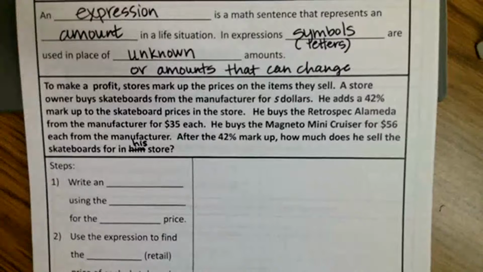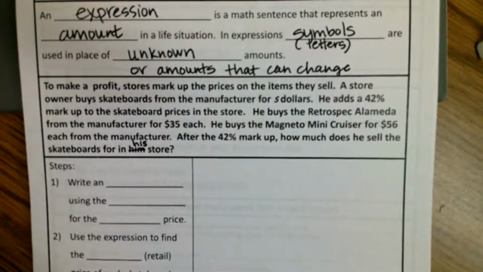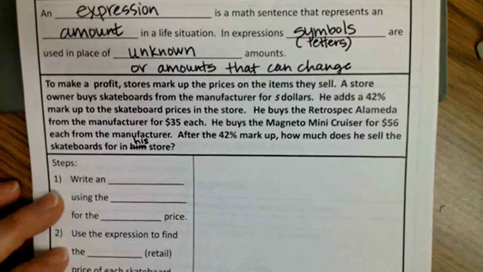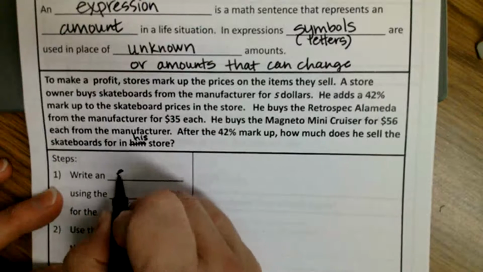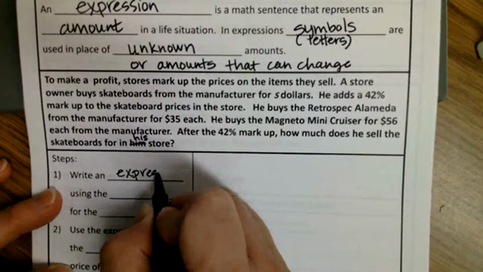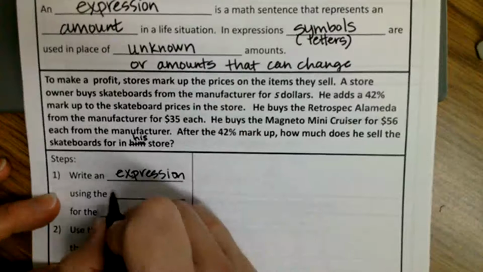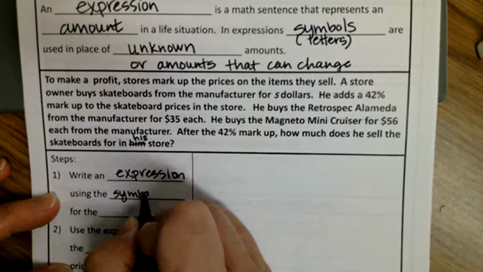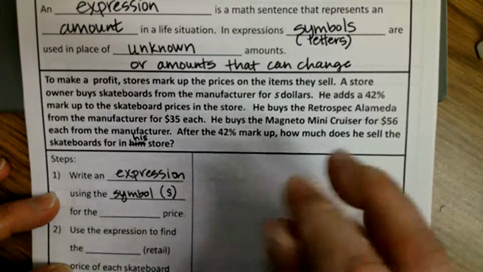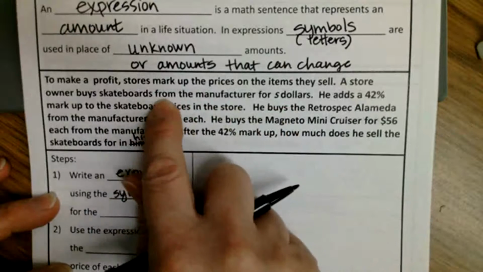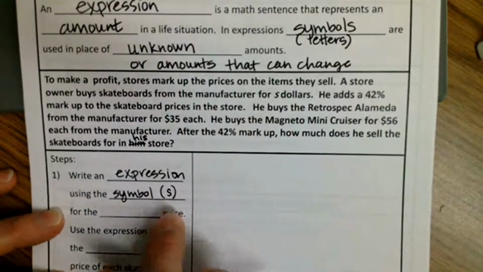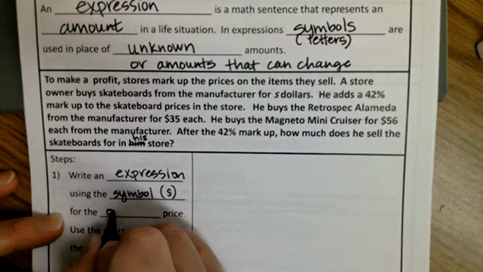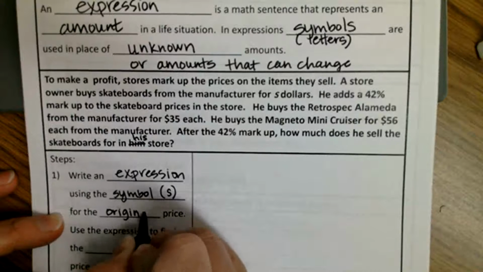Now that's a very long problem with lots of different parts, so let's do these steps. Step 1, we're going to write an expression, and we're going to use the symbol. In this case, it's the letter S, it said right there: he buys skateboards from the manufacturer for S dollars. So we're going to use the symbol S for the original price.